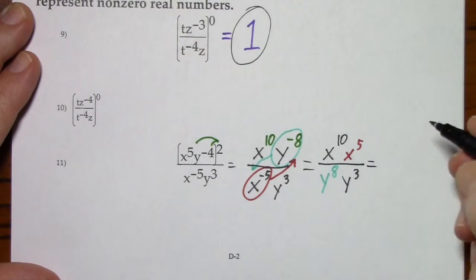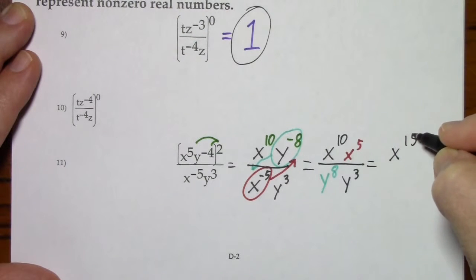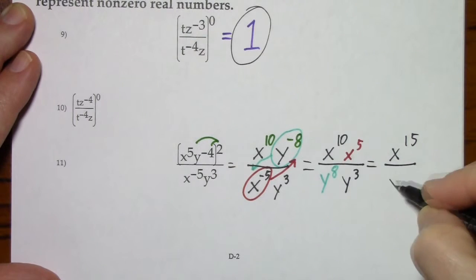Now we can use the product rule. When you multiply, you add exponents.